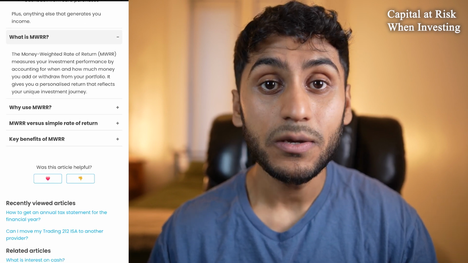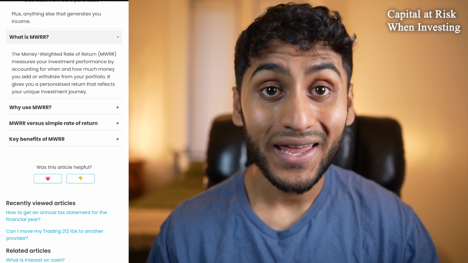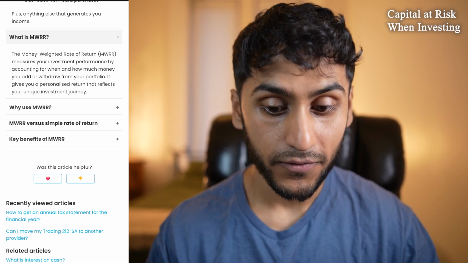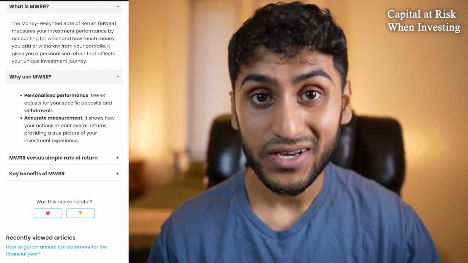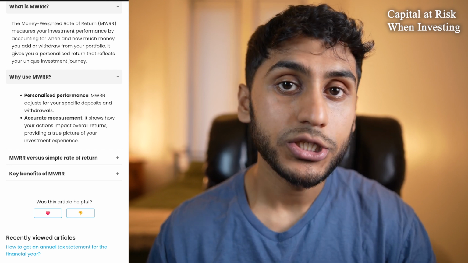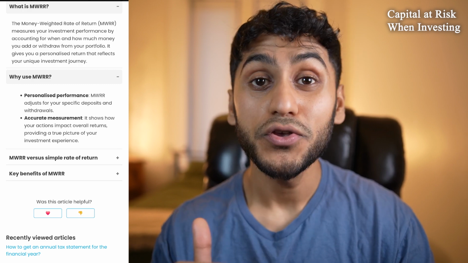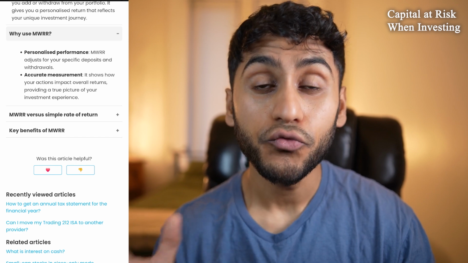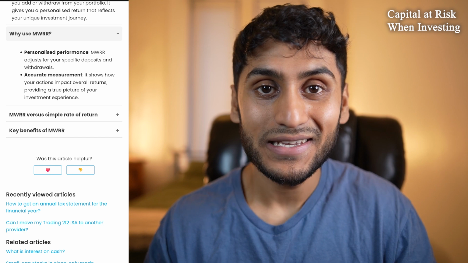So let's talk about money weighted rate of return. The money weighted rate of return measures your investment performance by accounting for when and how much money you add or withdraw from your portfolio. So why does Trading 212 use money weighted rate of return now? Of course, this is a personalized performance. The money weighted rate of return adjusts for your specific deposits and withdrawals, and this gives you a more true representation of basically if you are making a gain or loss in your investing journey.